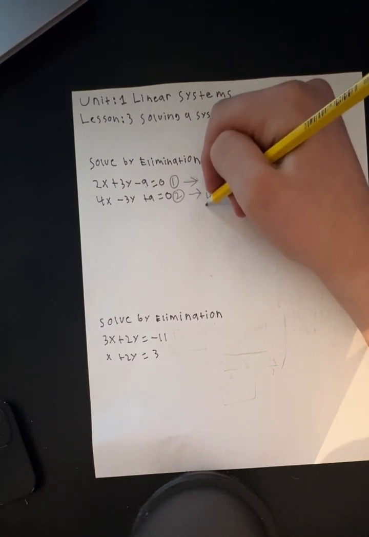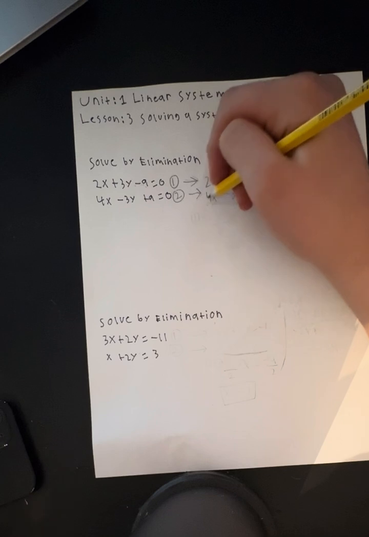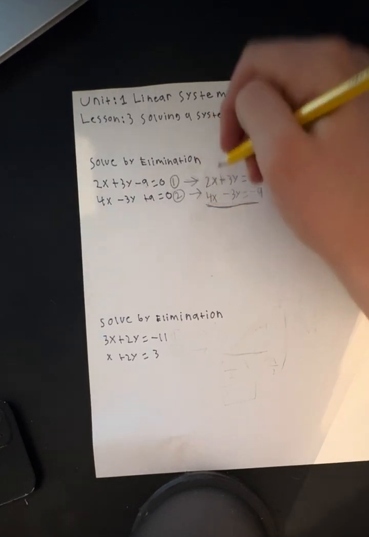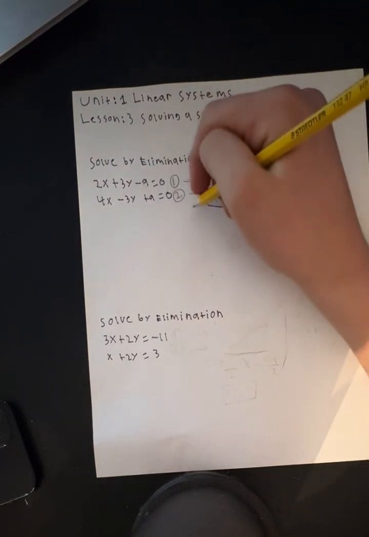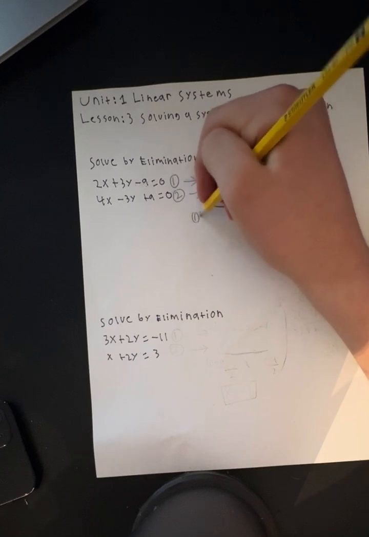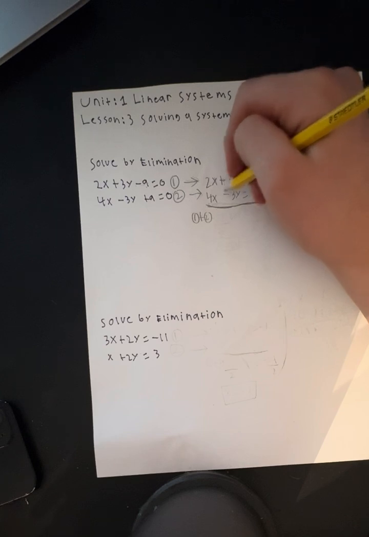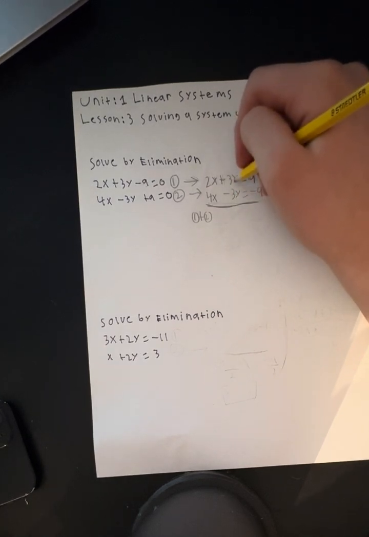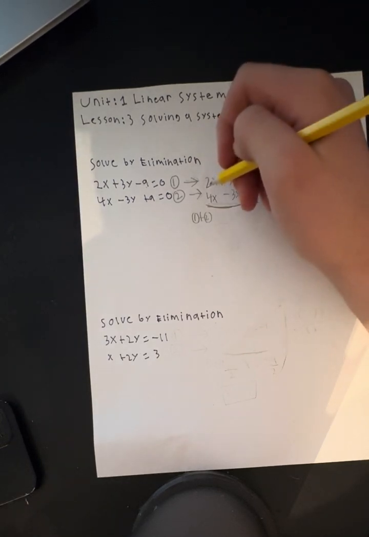Our next step is to add or subtract all like terms. This eliminates the variable that had the same magnitude in both equations. So to do this, I will place a line under my equations and I will choose to either add or subtract. In this one, I will add because 3y plus -3y equals 0, but 3y take away -3y would equal 6. So I will choose addition for this one.